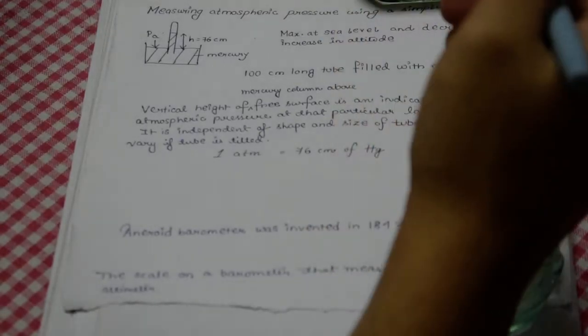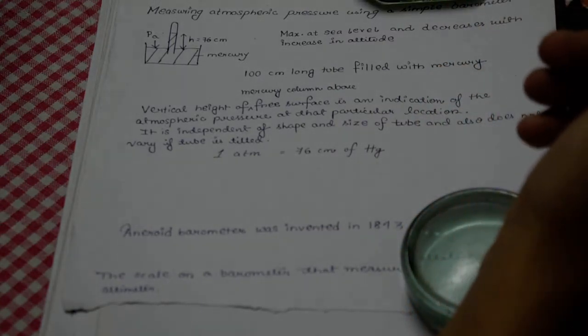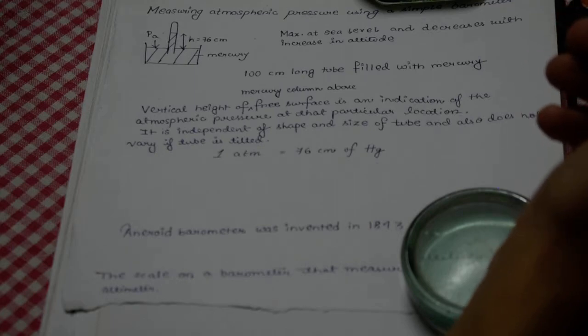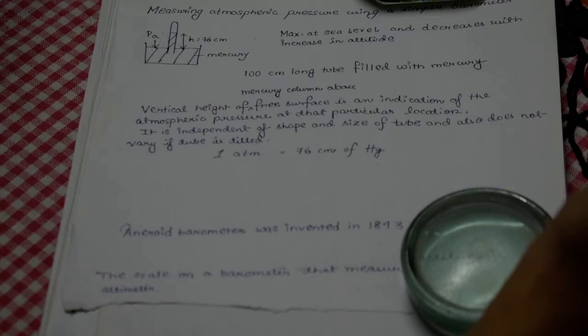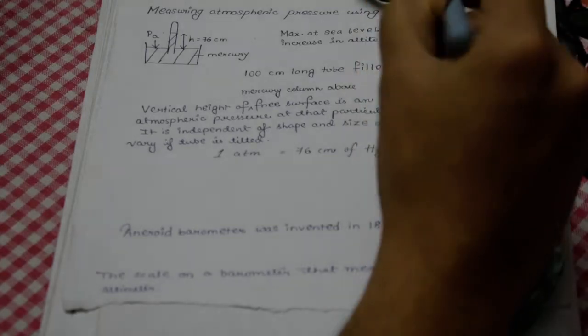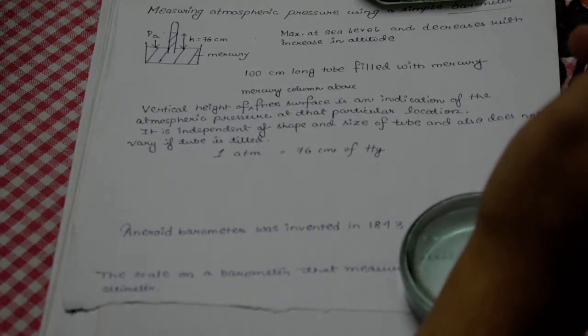So until the last class we had studied about atmospheric pressure. What is atmospheric pressure? Why do we not feel it? What are the experiments that can prove that there indeed is atmospheric pressure? But how do we measure this atmospheric pressure? One of the instruments that is used for this purpose is a barometer, a simple barometer.